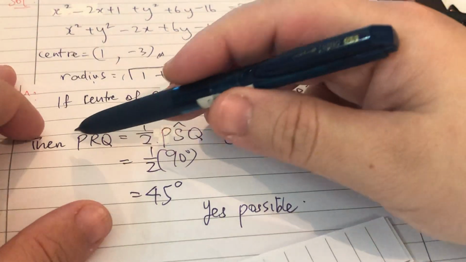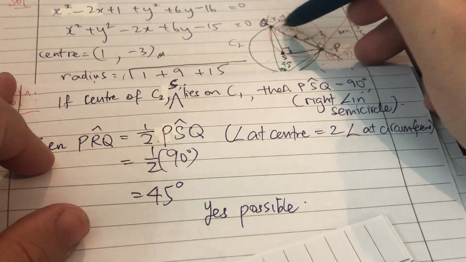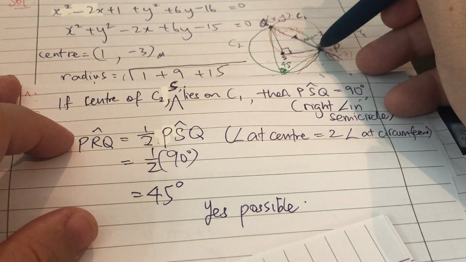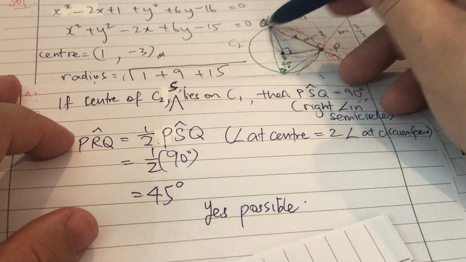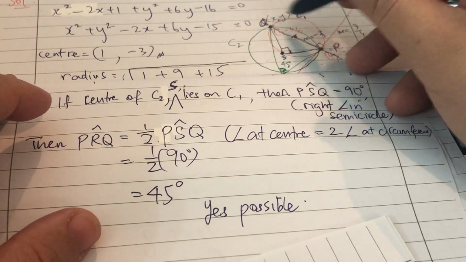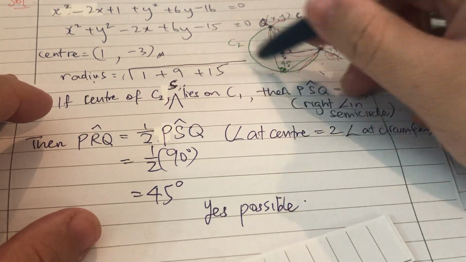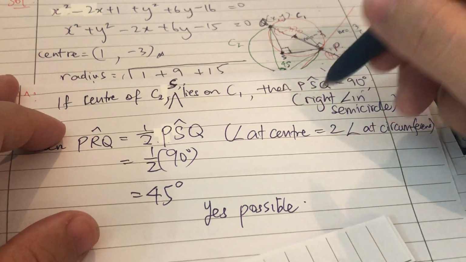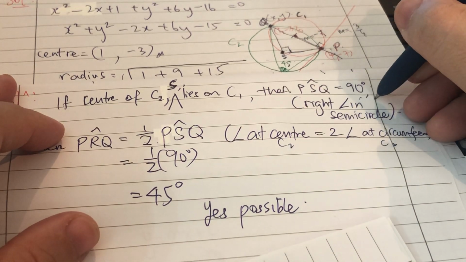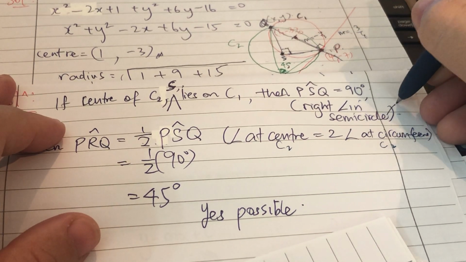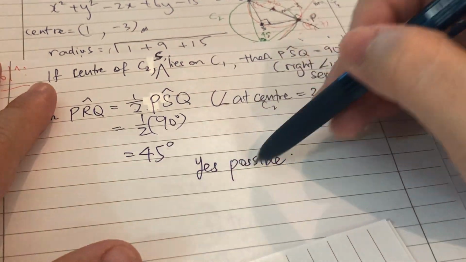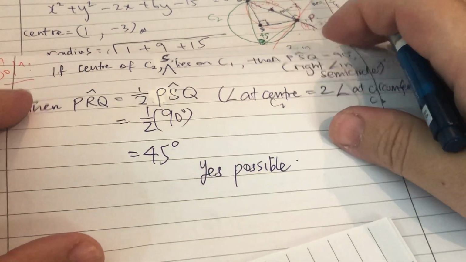Then your PRQ would be half of the PSQ of this green circle C2. Maybe I should label here C2, and this is C1. Then they cannot deduct your marks. Then you find that, yes, it's possible. Okay, finished. That's all.